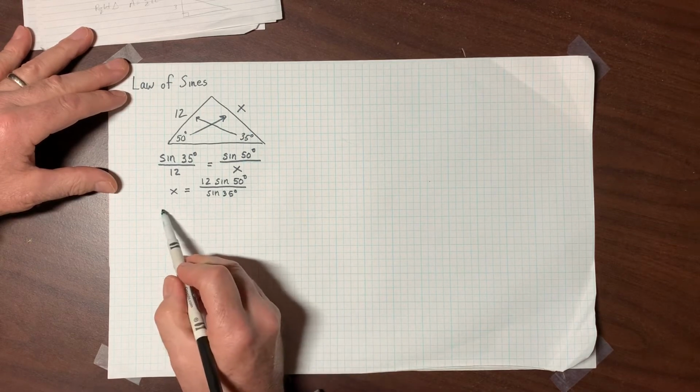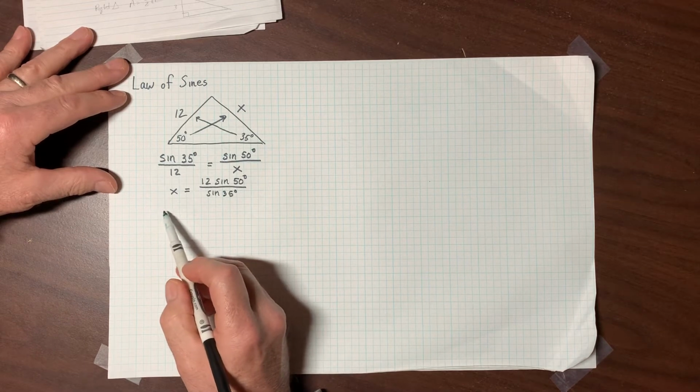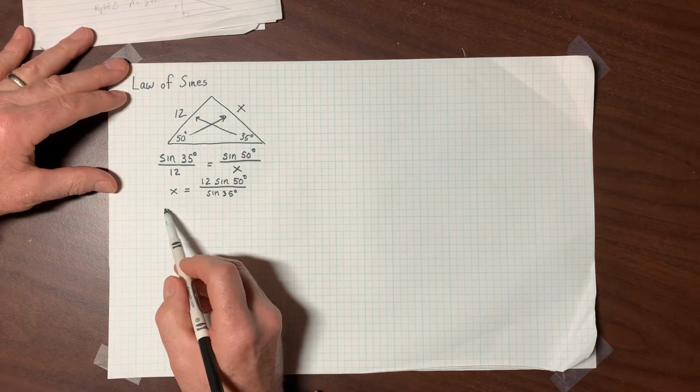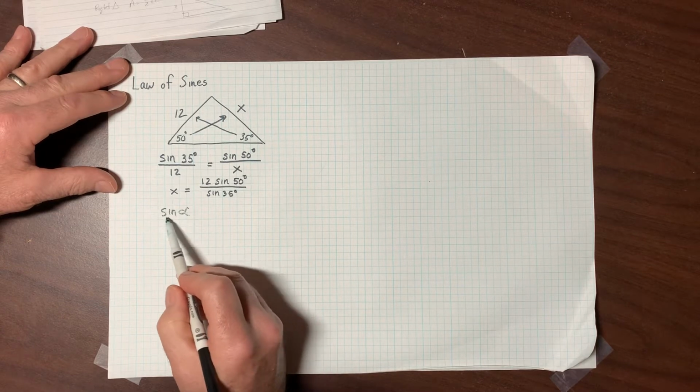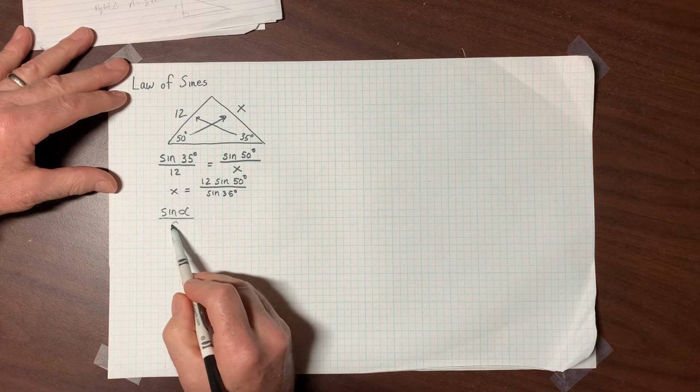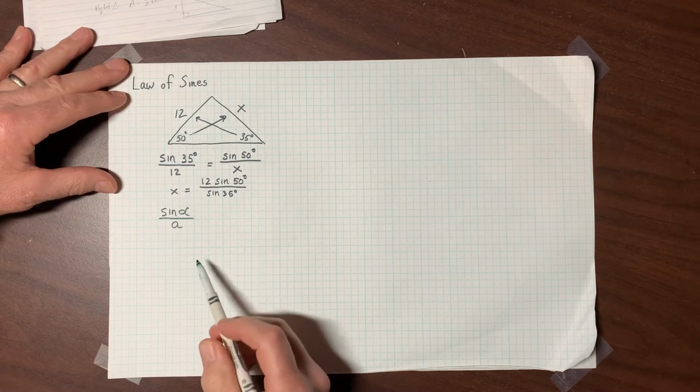So this is our extended proportion. This is how the law of sines is usually presented. We say the sine of an angle and the side opposite that angle.